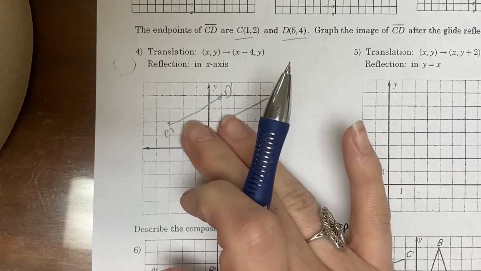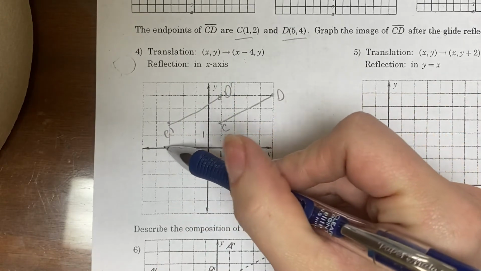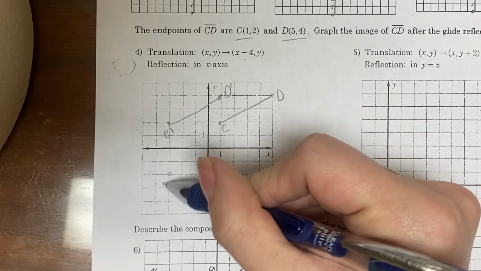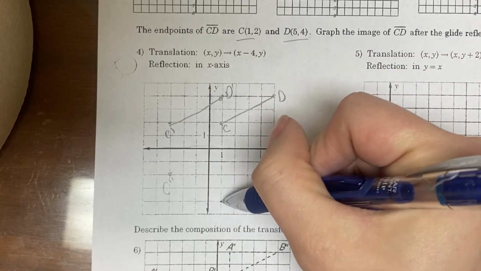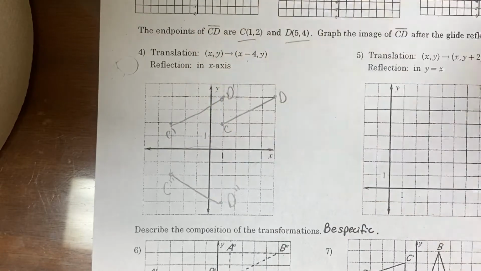Now I need to take this one and reflect over the x-axis. So reflecting over the x again, if my C is up 2, I will go down 2, and that would be C prime prime. D goes up 4, I need to go down 4 for D prime prime. And that is it.